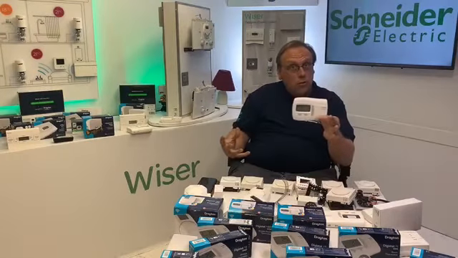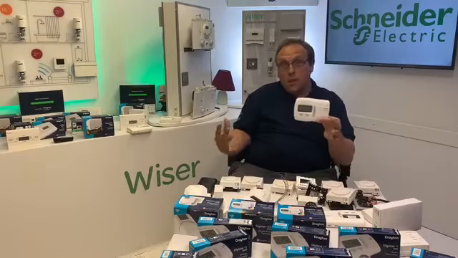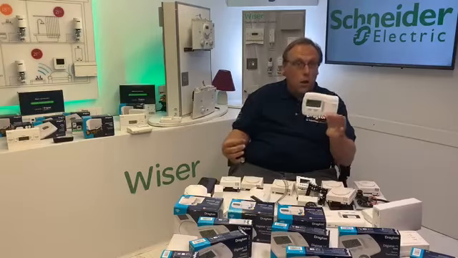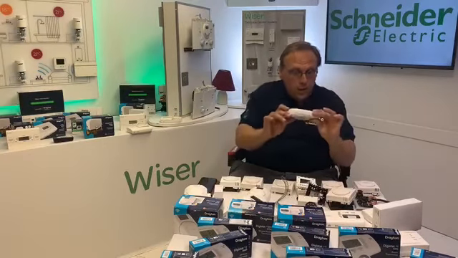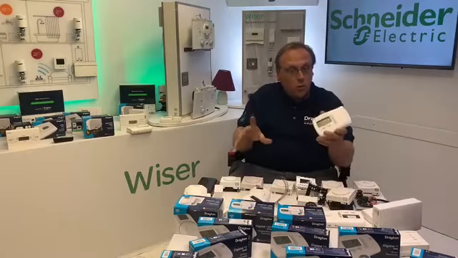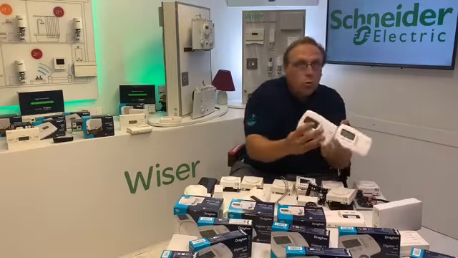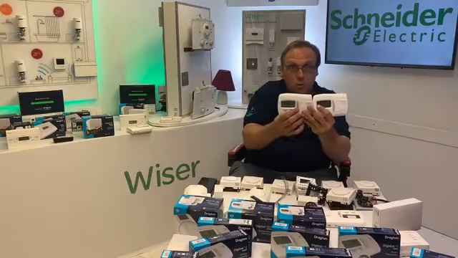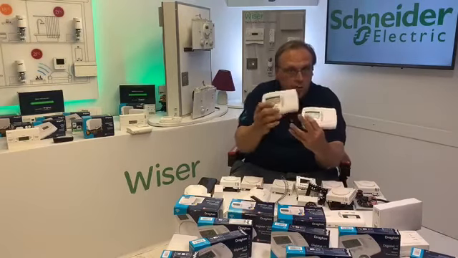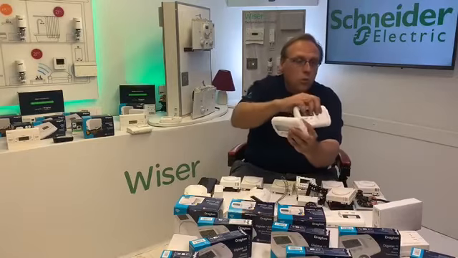Plus 2 is 24-hour, Plus 3 is 7 days. So if you want to do every day differently, you'd go for the Plus 3. What I will say with this is, you need to be careful when you're looking at the Plus 2 and the Plus 3, because there are 2 different versions. Now, we're not talking RF at this stage. Both of these are wired. This one is a mains version. This one is a battery version.